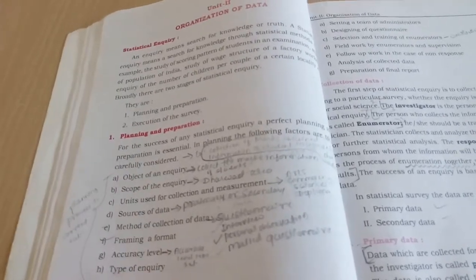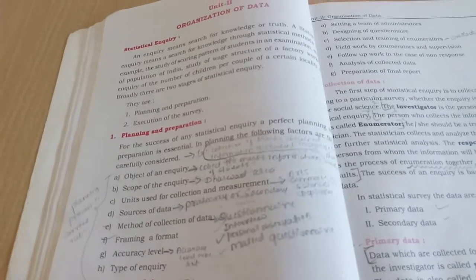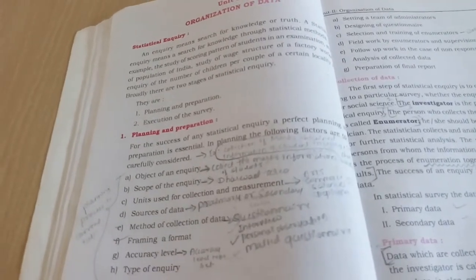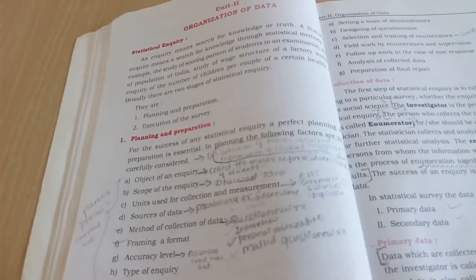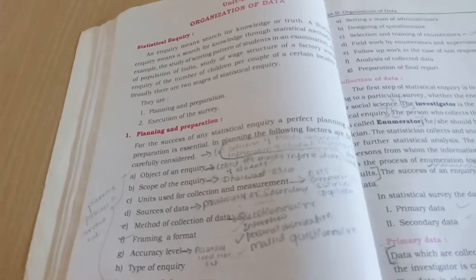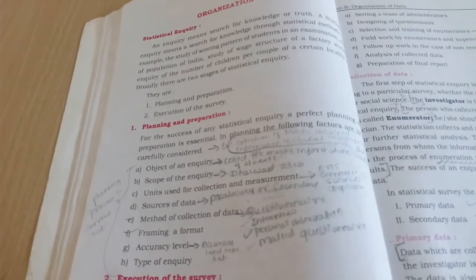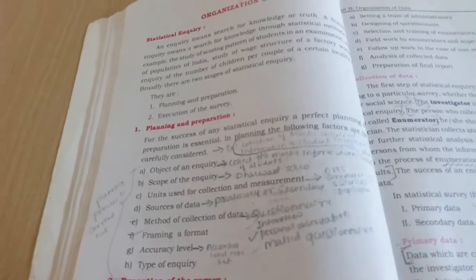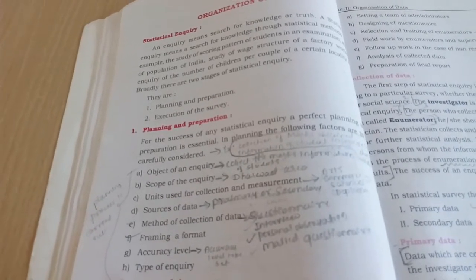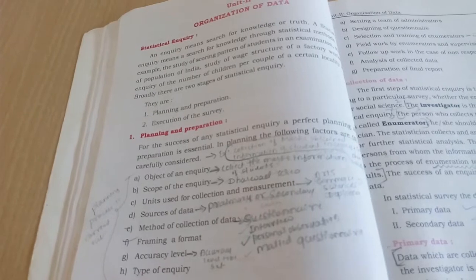What is the objective of an inquiry? Why are we asking a question here? Why are we obtaining the information? For that, a specific objective must be there. Then only the success of that inquiry will happen.